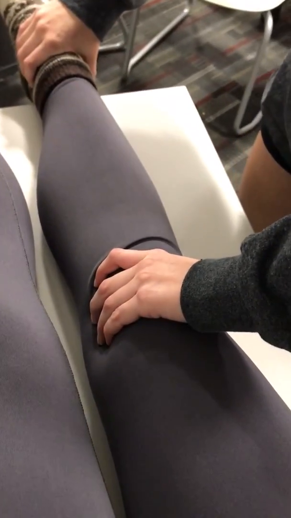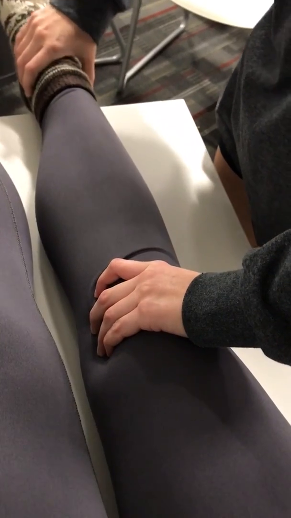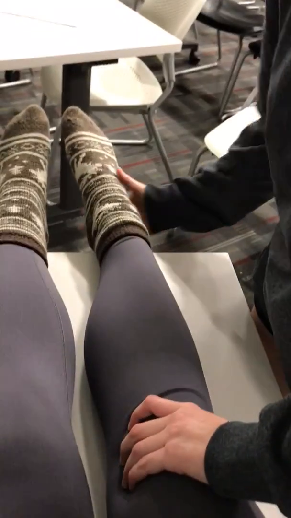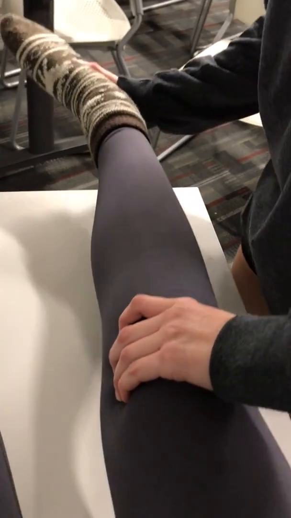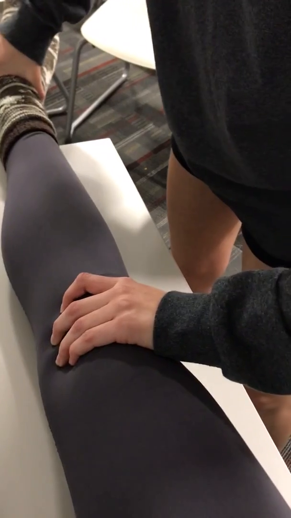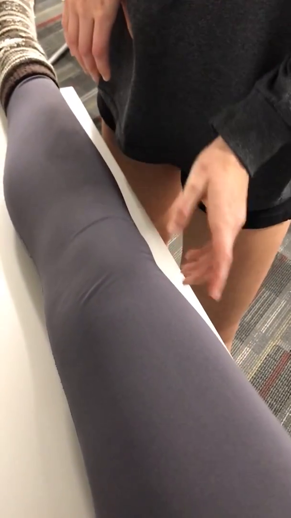So now I'm going to do McMurray's. So I'm going to have my hand along the joint line. I'm going to internally rotate the foot while flexing the knee and extending it. And then do the same thing with external rotation of the tibia. We're going to go flexion and extension. If there's pain or popping or clicking on either the lateral or medial side, that can indicate a meniscal tear on whichever side is affected.